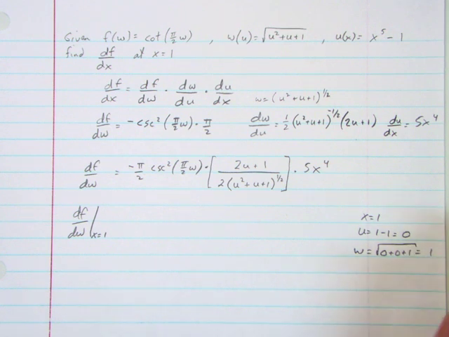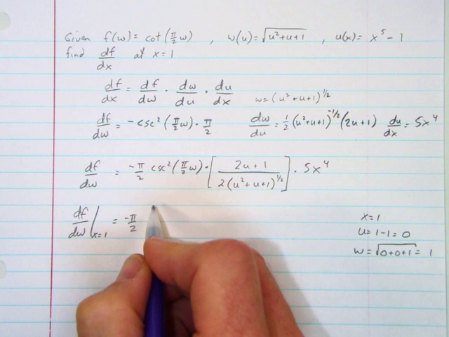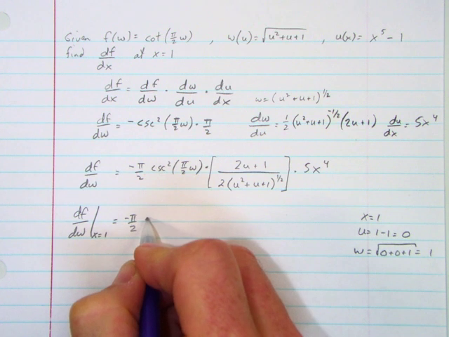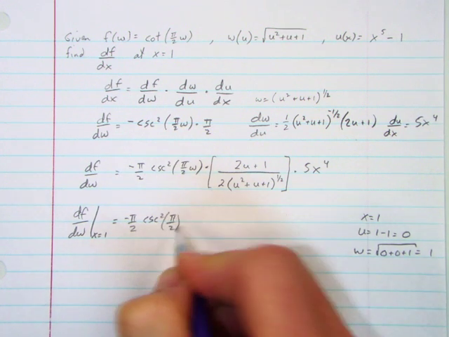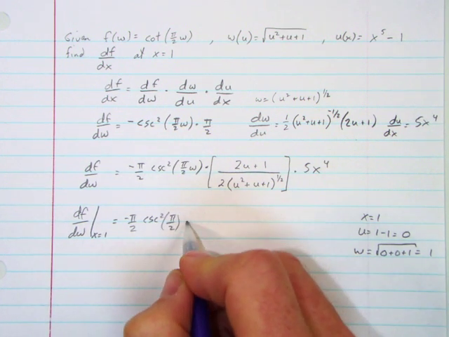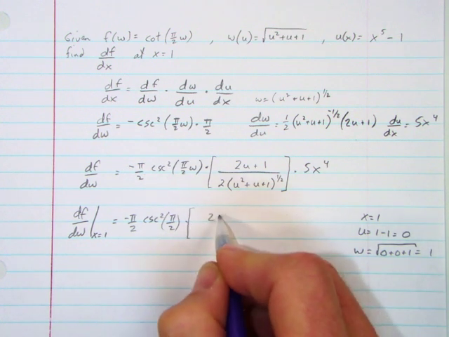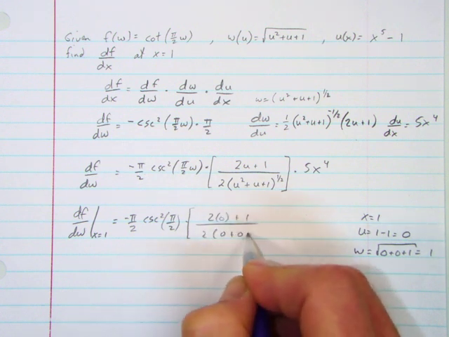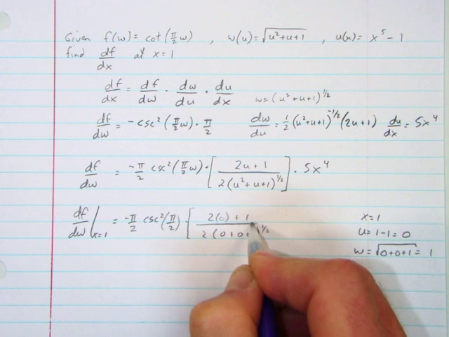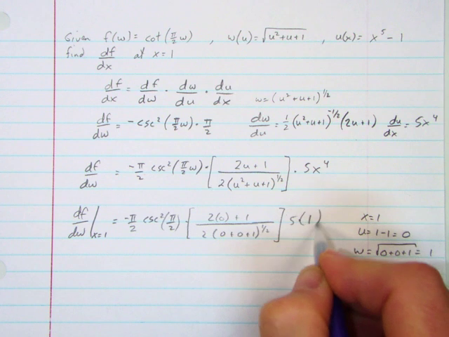Now, instead of plugging everything back in, we could just plug in these specific values. So we have negative pi over 2 times the cosecant squared of pi over 2 times 1, which will just give us pi over 2. And then 2 times 0 plus 1 over 2 times 0 plus 1 to the 1/2, times 5 times 1 to the fourth, or just 5 times 1.